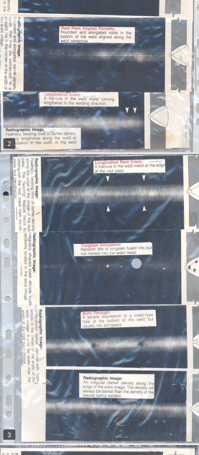Porosity is the result of gas entrapment in the solidifying metal. Porosity can take many shapes on a radiograph but often appears as dark round or irregular spots or specks appearing singularly, in clusters, or in rows. Sometimes, porosity is elongated and may appear to have a tail. This is the result of gas attempting to escape while the metal is still in a liquid state and is called wormhole porosity.